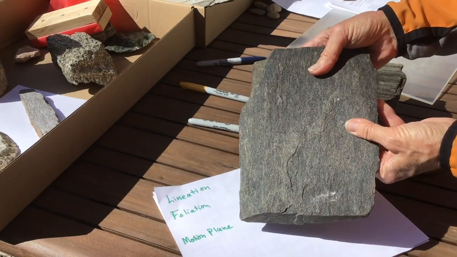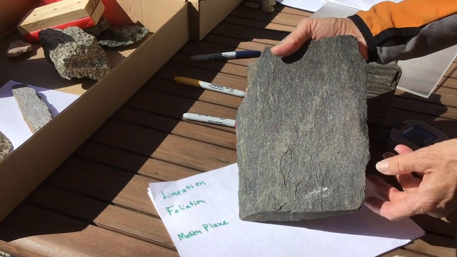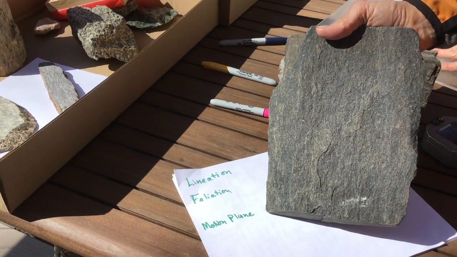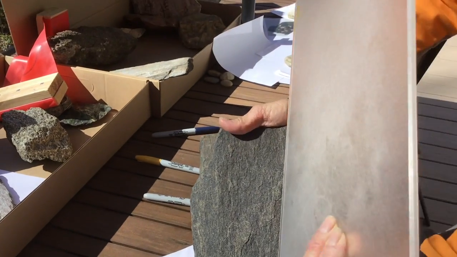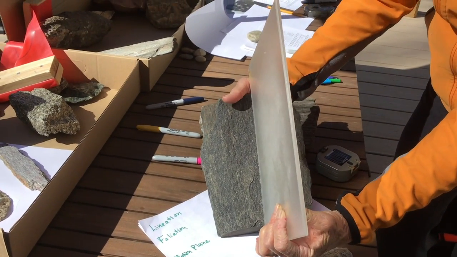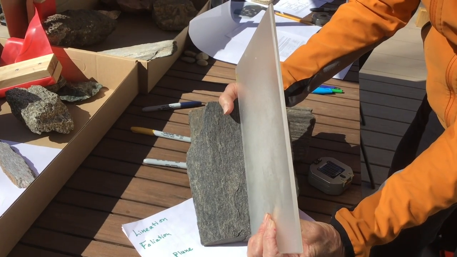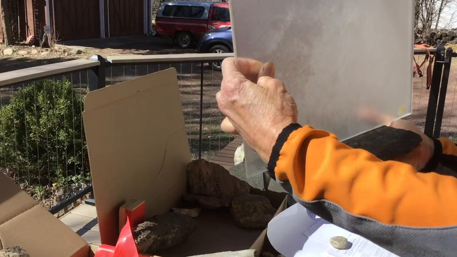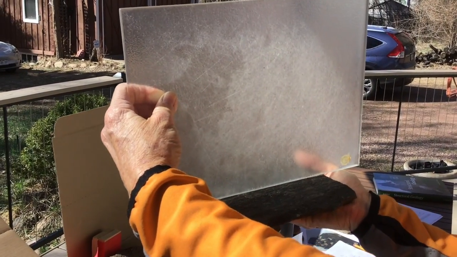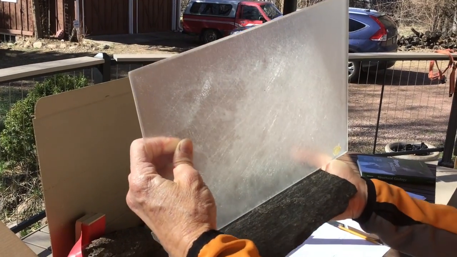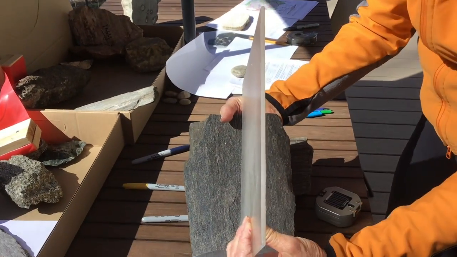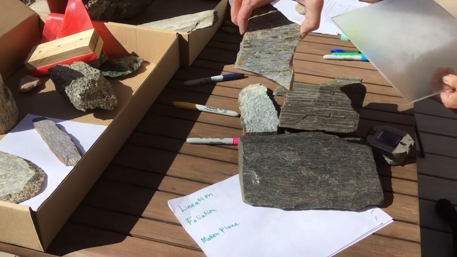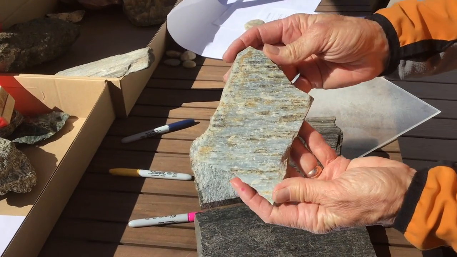If we want to orient the motion plane for our field of view, we would go parallel to lineation, perpendicular to foliation, using the aid of a plexiglass board. The motion plane orientation would be like this: parallel to lineation, perpendicular to foliation. And for viewing, I would want to take a view of the plane in a direction in which I could interpret kinematic sense.